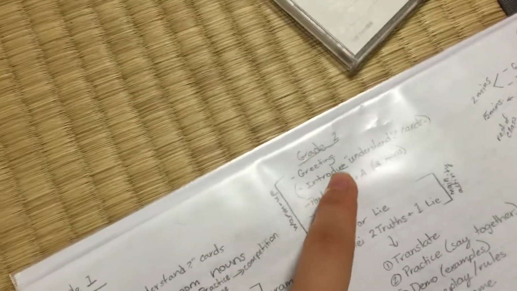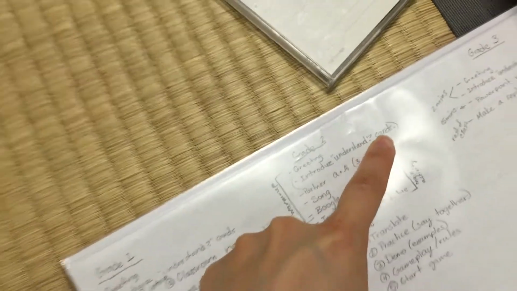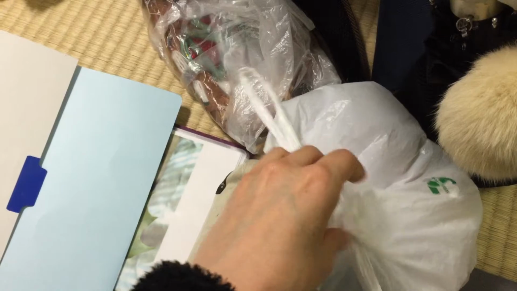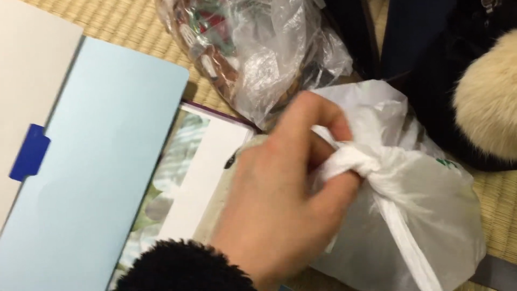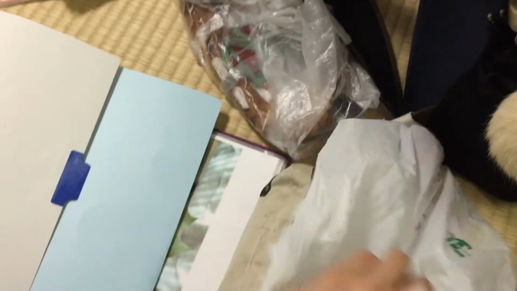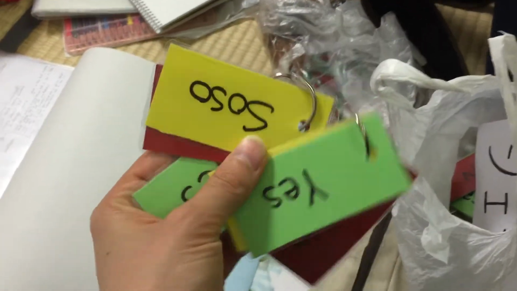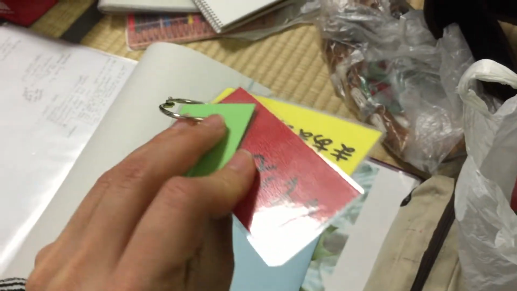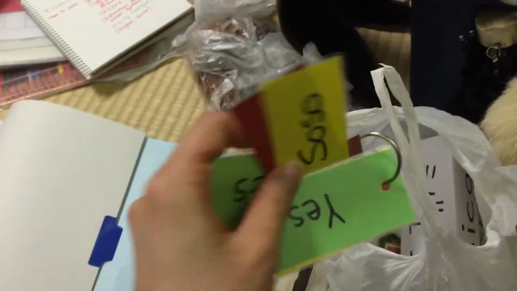how it would start, I have it written down here. There'd be a greeting and then I started using my understand cards, but I decided not to use them because these students were just saying, yes, I understand, no, I don't understand, without any worries or problems. They're very confident in how to respond. So these cards I'm not going to use for that.